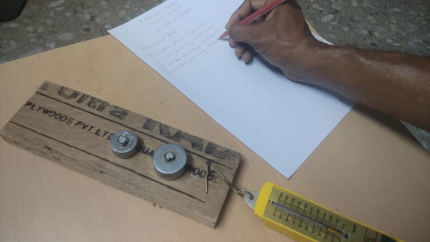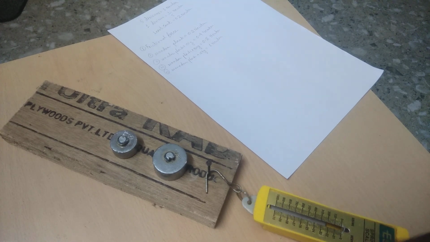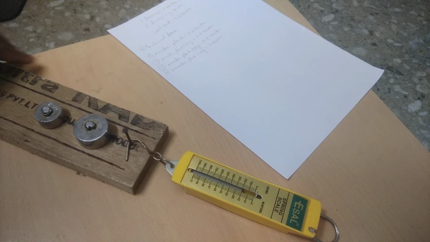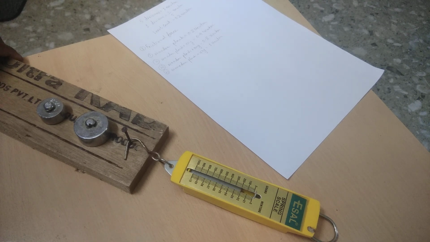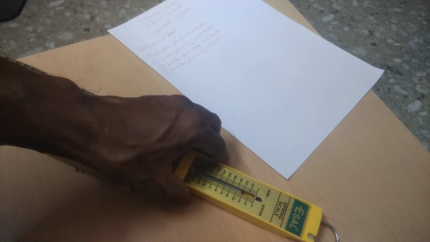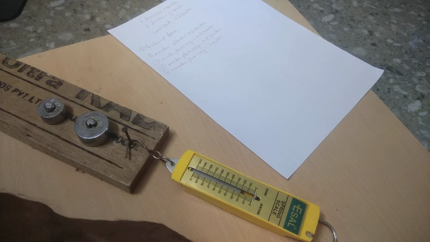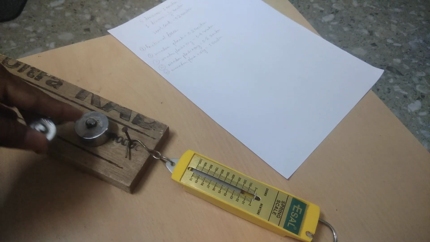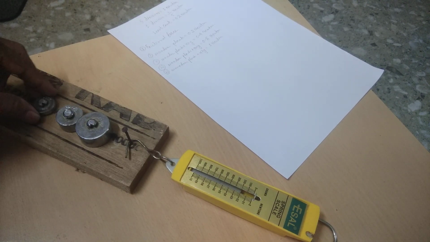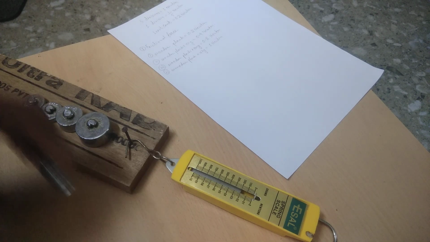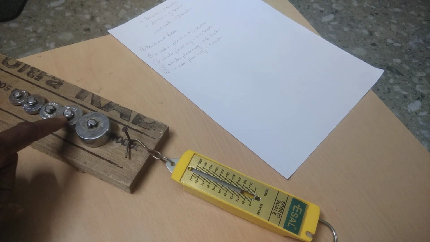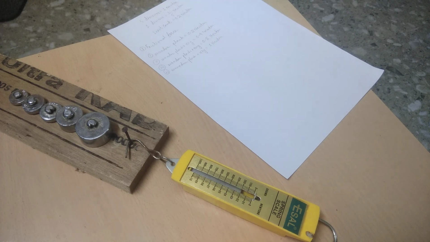In this way, you can say that whenever we are increasing the weight on the wooden plank, the friction force increases, right? Let us take another. Let us increase the weight again. We are giving 20 gram plus 20 gram, 40 gram, right? There is 100 plus 50, 150 plus 60, 70, 80, 90 and plus 10 gram. That is, we are giving 200 gram, right?